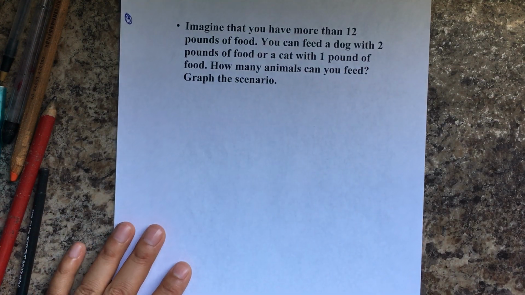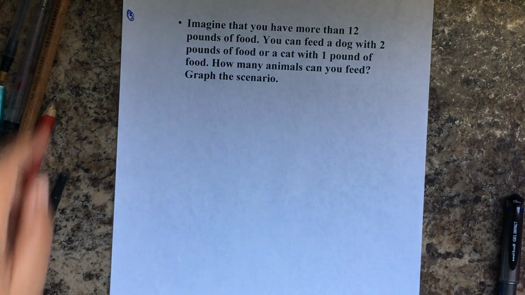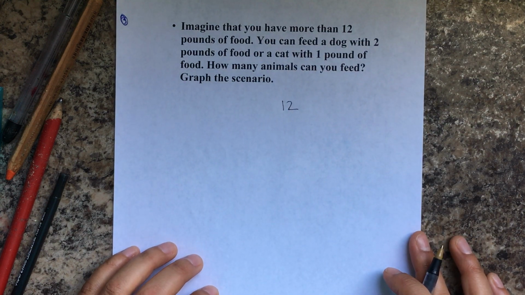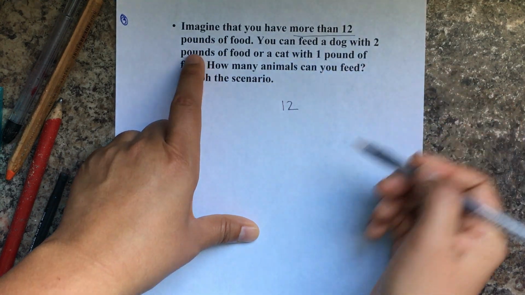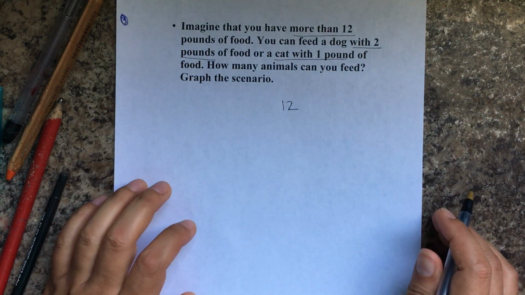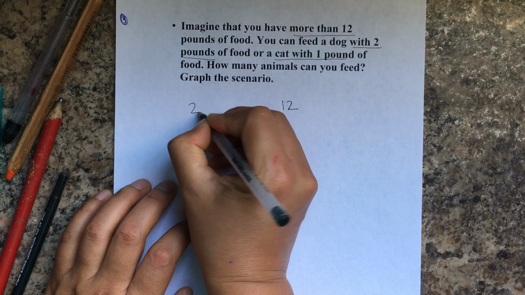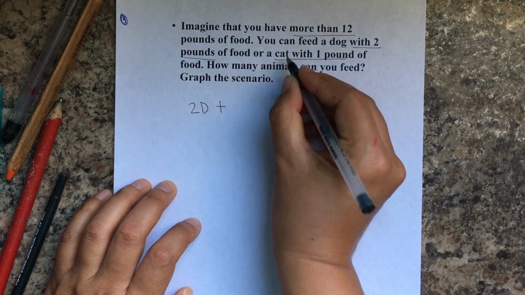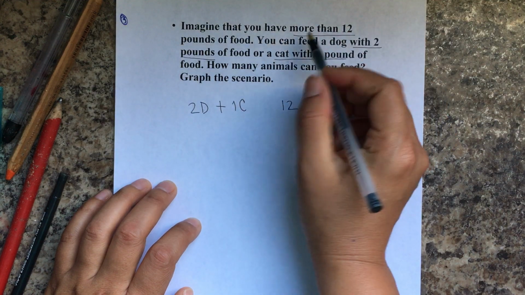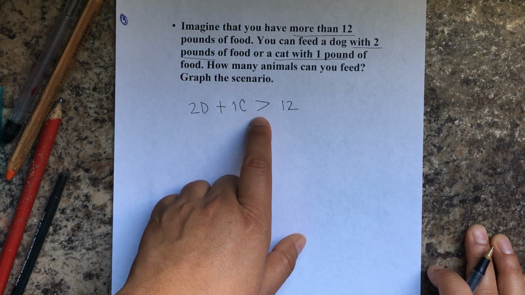Okay, so in here, imagine that you have 12 pounds of food. And I think I'm running out of ink. Let me change this. You have more than 12 pounds of food. You can feed a dog with 2 pounds of food or a cat with 1 pound of food. So together, it's going to be 2 pounds for every dog, plus 1 pound for every cat, and together what you have is going to be more than 12 pounds. Notice how in here we don't have the equal sign.